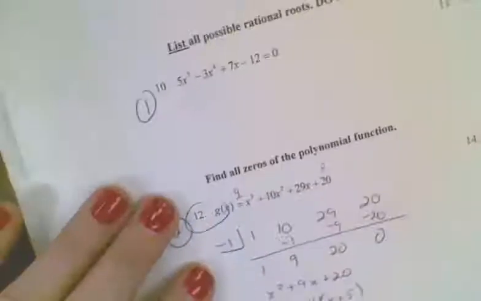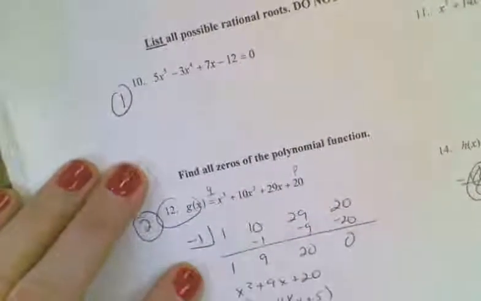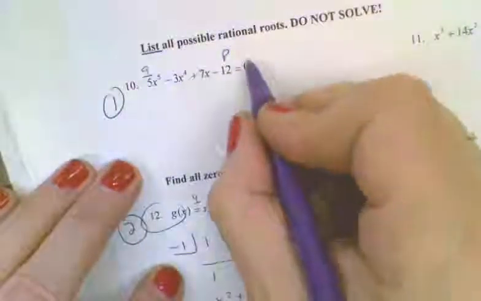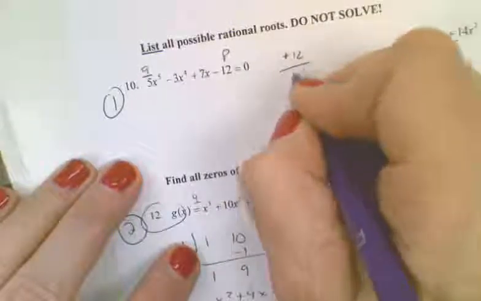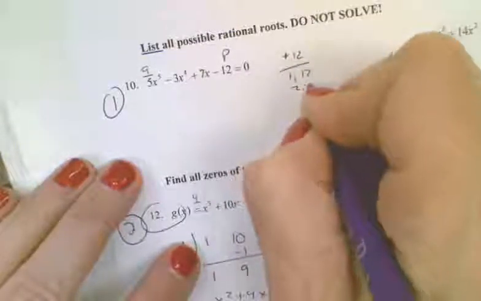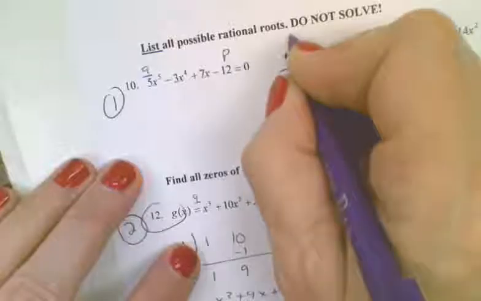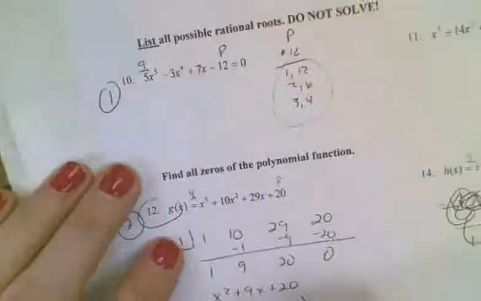Okay, then on the back, just real quick, make sure you know the rational root theorem. There's one question like this. Remember, this is P and this is Q. So think of the things that multiply to give you P. Negative 12, or 12. We'll just look at 12. 1 and 12, 2 and 6, 3 and 4. So P can be any of those combinations.